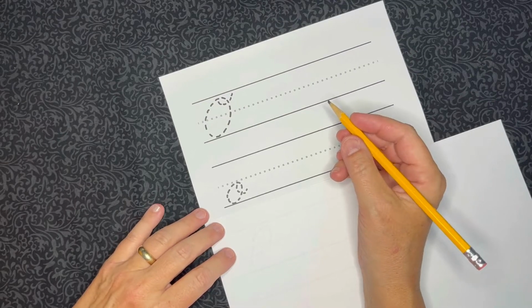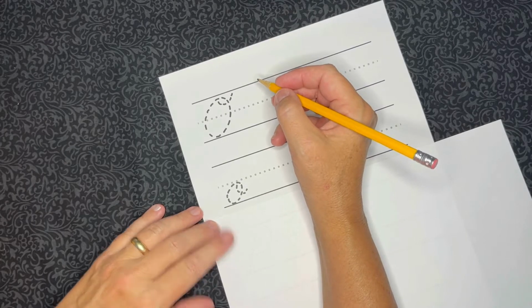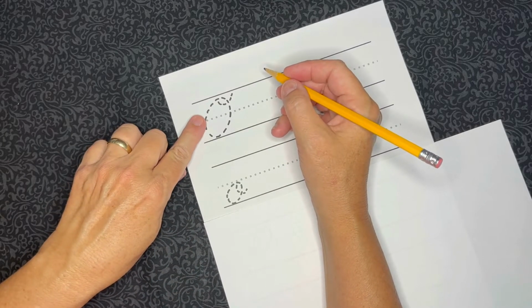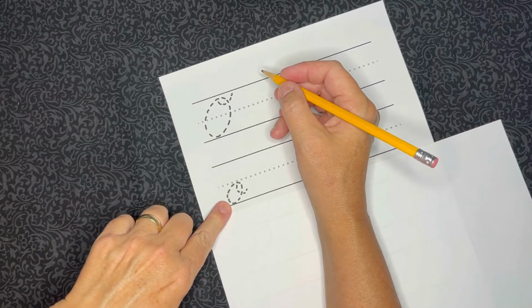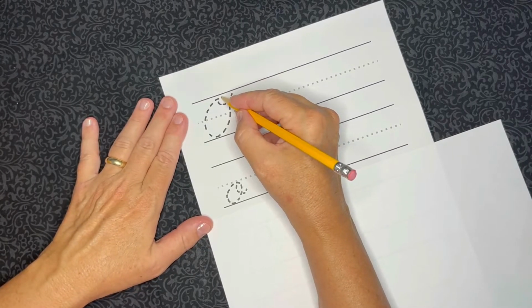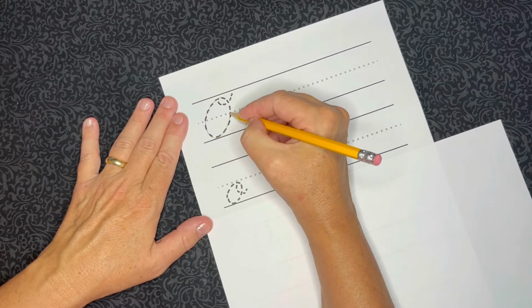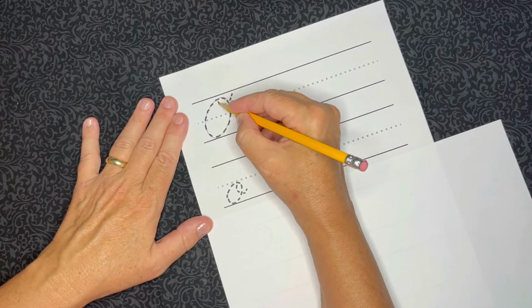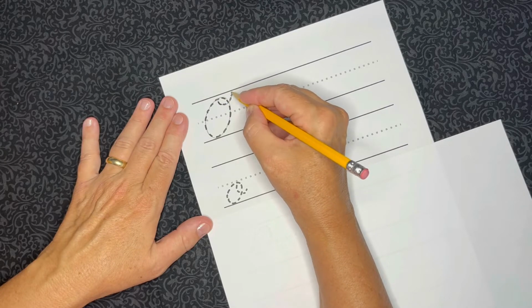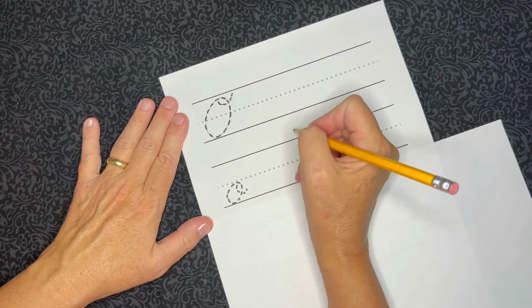Cursive O. So starting up here at the top, uppercase is more of an oval, lowercase is more of a circle. So capital O, big oval, then a loop and a tail. So with the tail at the top, that tells us that we will pick up our pencil to write the rest of the word.